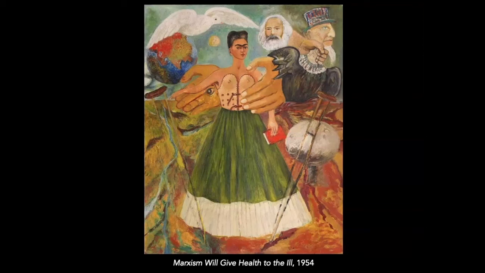Reflected in 1954's Marxism Will Give Health to the Ill, Frida depicts herself being taken in by the open hands of a godlike Marx, whose likeness hangs in the upper right. She exchanges her crutches for a book, almost certainly a copy of Das Kapital, indicating the healing potential of Marxism for herself, but also for the society and the planet. And again, there's the sort of symbolic hands, right? The symbolic touch that we talked about in that last section. Note the eagle as well in the upper right. This is not the sacred golden eagle of the Aztecs. This is the evil capitalist bald eagle with the Uncle Sam head sort of being forcefully strangled here.